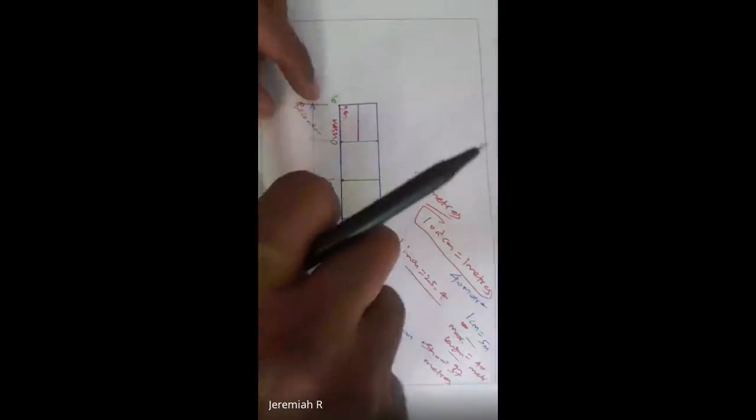1 foot is 12 inches, so we have to divide this into 12 subdivisions. Whatever the length, just measure it. If it is 20, then 20 divided by 12, we have to divide this and draw a line here. Okay, that depends on the unit.